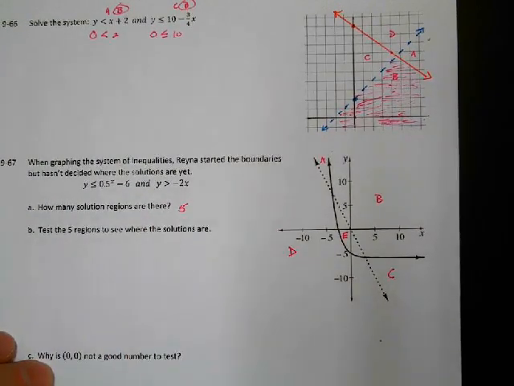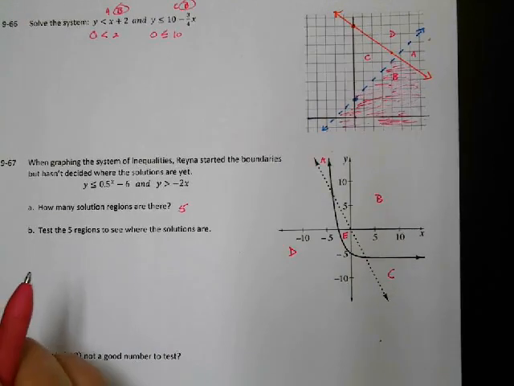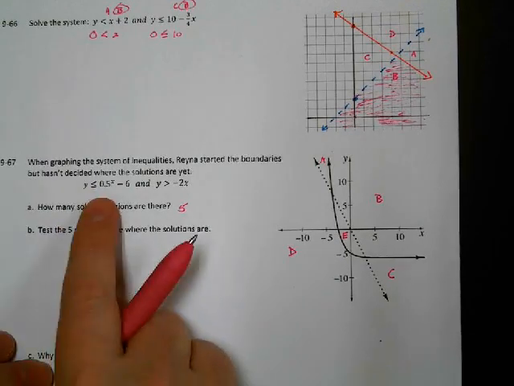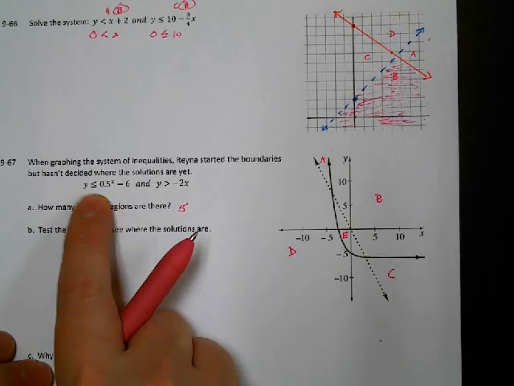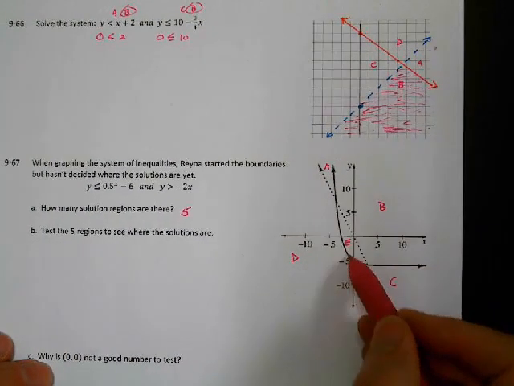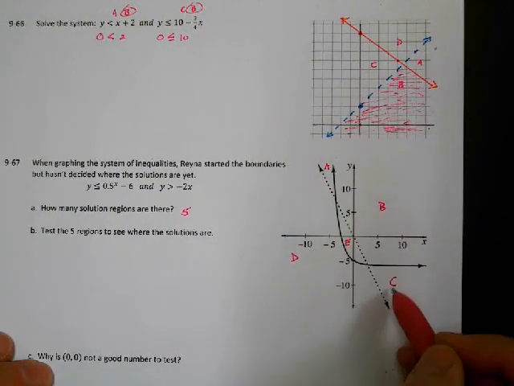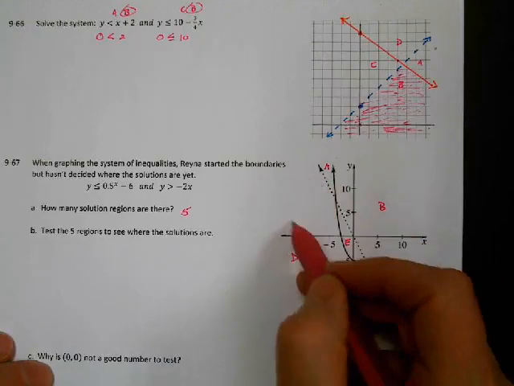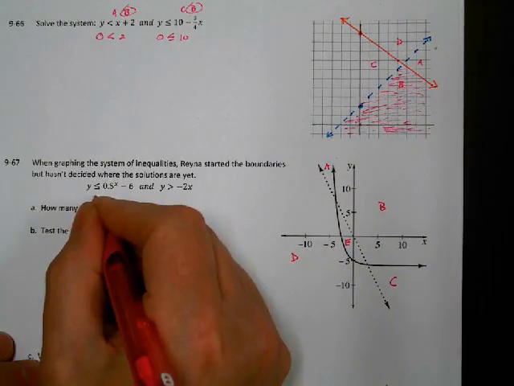Okay, we can test all 5 regions if you want to. Or, what I prefer, is just to find the regions that work for the inequality. So, the exponential one, less than. Okay, here's my inequality. Less than is below it. So C is below it over here, D is below it, and A is also below it. So the 3 that work for that one are A, D, and C.